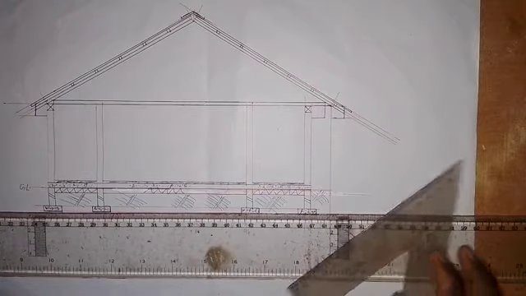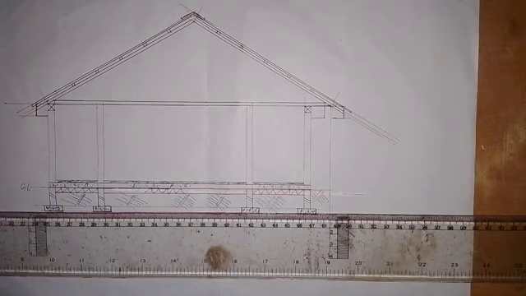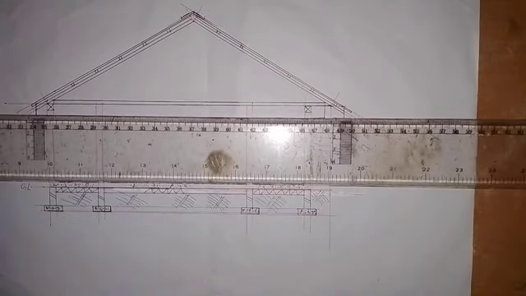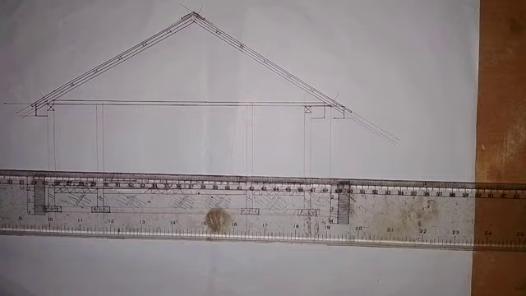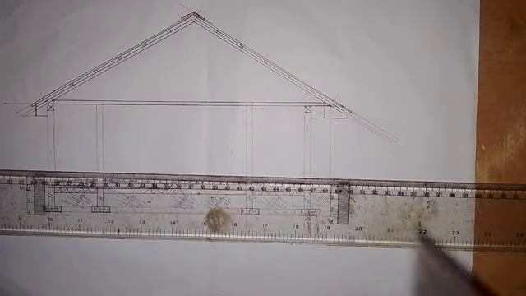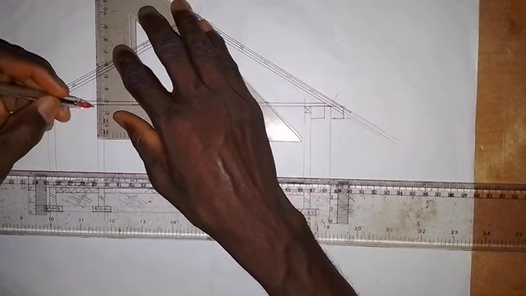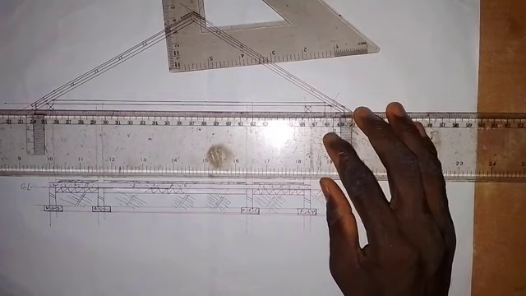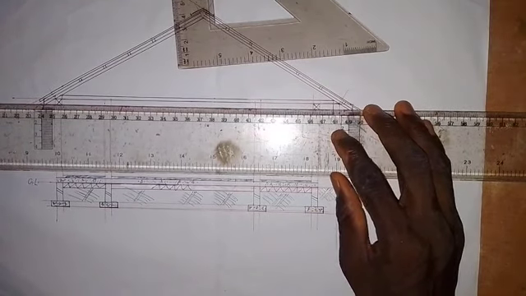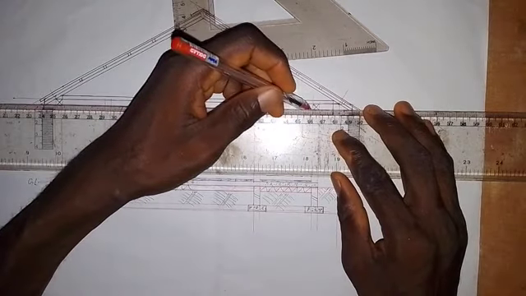So the next thing that we are going to do here for the roof is to draw the ceiling joist. For the ceiling joist, I'll just come down a little bit. Maybe I'll just take a measurement of like 5 millimeters. So 5 millimeters here. Here I will draw a horizontal line for the ceiling joist. Okay, so I'll draw a horizontal line like this.